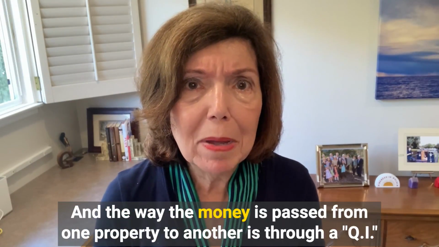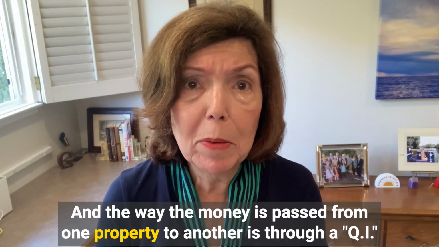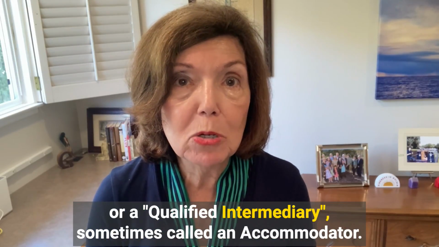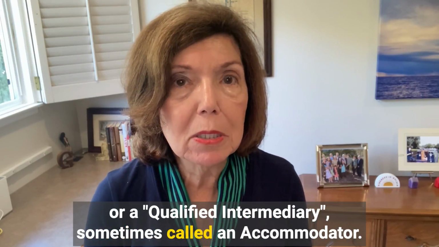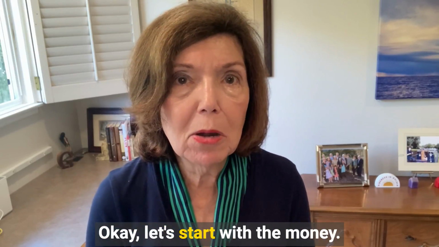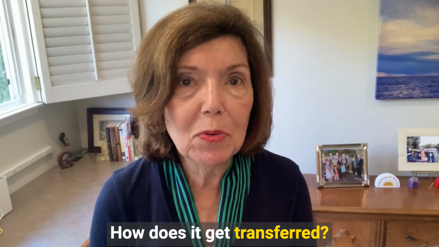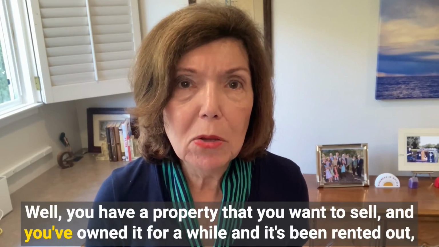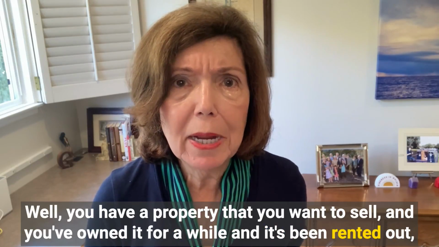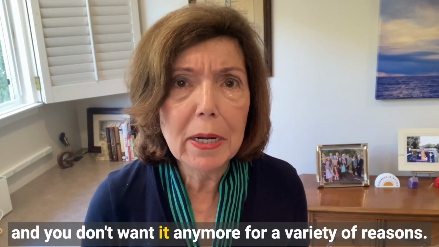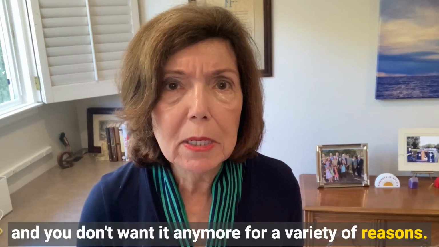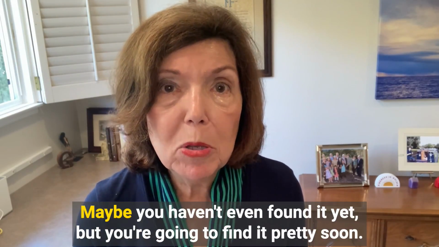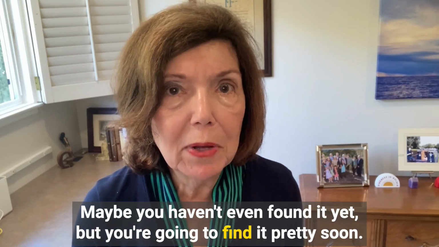And the way the money is passed from one property to another is through a QI, or a qualified intermediary, sometimes called an accommodator. Okay, let's start with the money. How does it get transferred? Well, you have a property that you want to sell, and you've owned it for a while and it's been rented out and you don't want it anymore for a variety of reasons. And you'd like to acquire another property. Maybe you haven't even found it yet, but you're going to find it pretty soon.